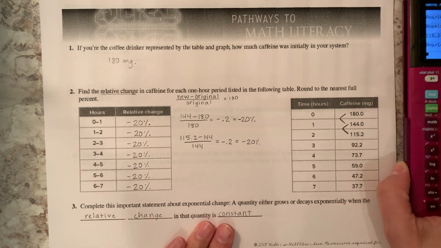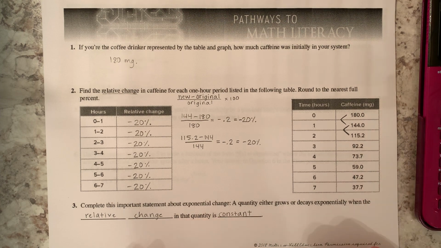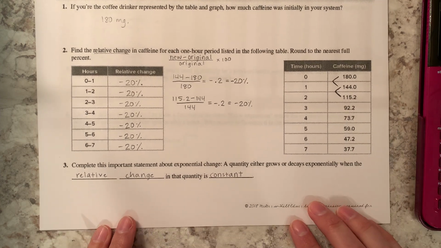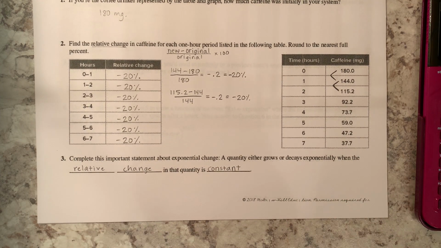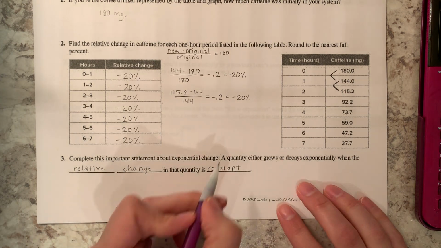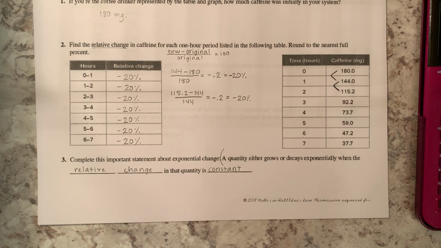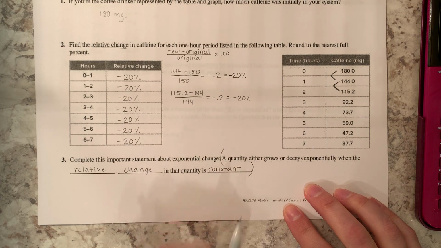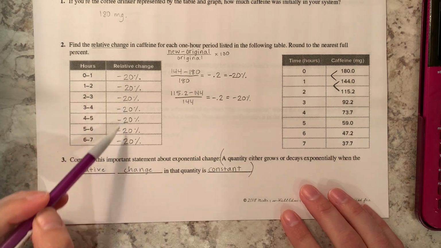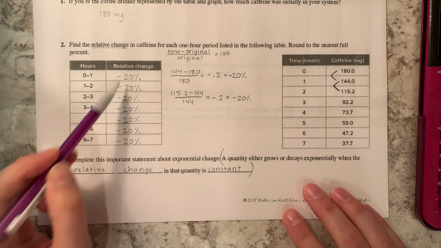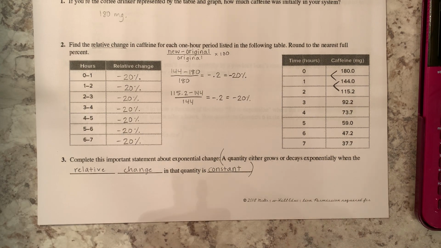Okay. So moving on to number 3, I went ahead and filled in the blanks. You can go ahead and copy this sentence as I read it. Complete this important statement about exponential change. A quantity either grows or decays exponentially when the relative change in that quantity is constant. So notice the relative change is the same. That means that it's an exponential function.